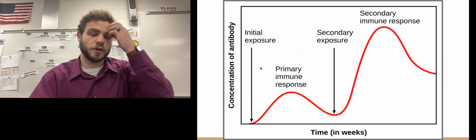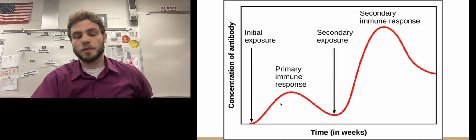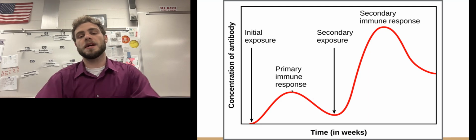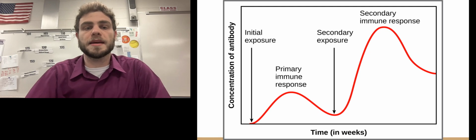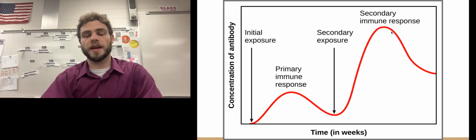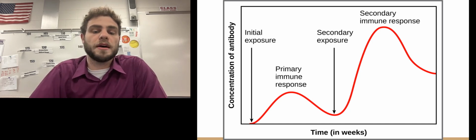And so it looks a little something like this here. So you have your initial exposure, you have your primary immune response. Again, it's a small, slow response, but your body hangs on to pieces of that help it recognize that same pathogen in the future, so that the next time you are exposed to it, you can generate a very quick and a very large response.